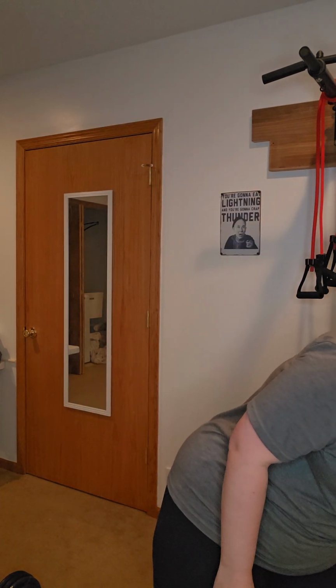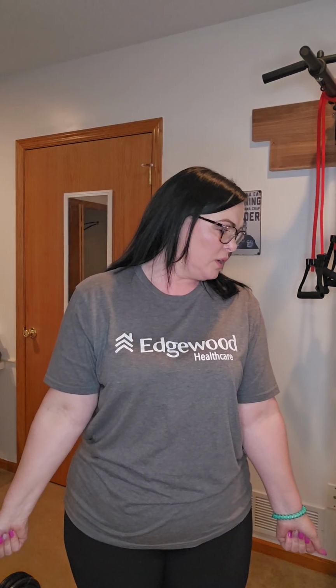Next, we've got abduction and adduction. So you've got the midline of your body, and when you are doing abduction, you're moving things away from the midline. So your arms outward, that would be abduction. Your legs spreading apart, that would be abduction. Your fingers spreading away from the midline, that's abduction.